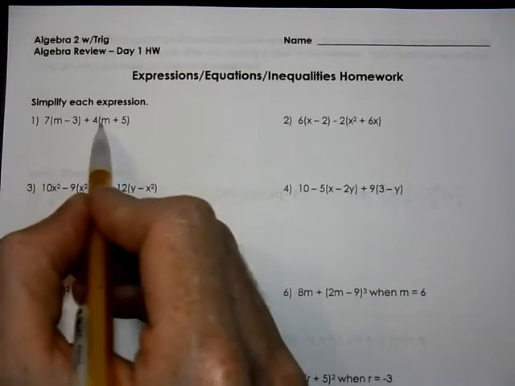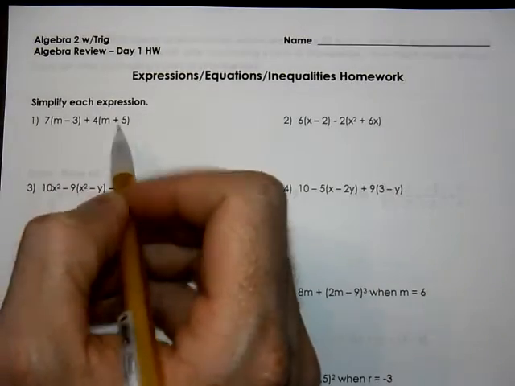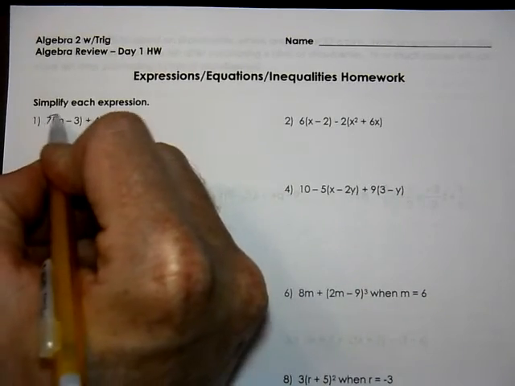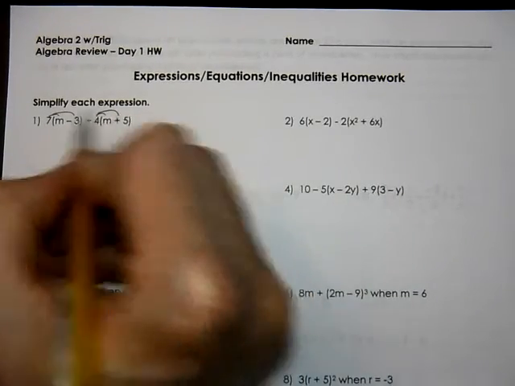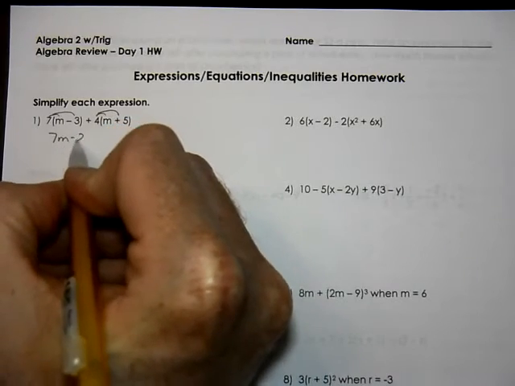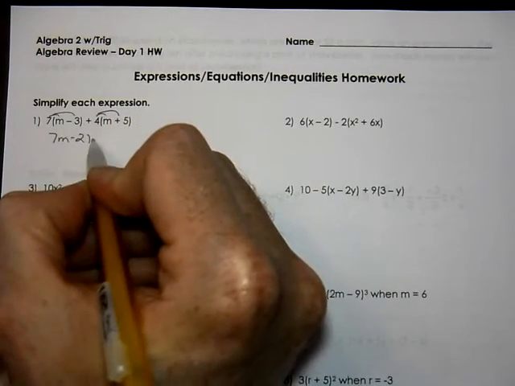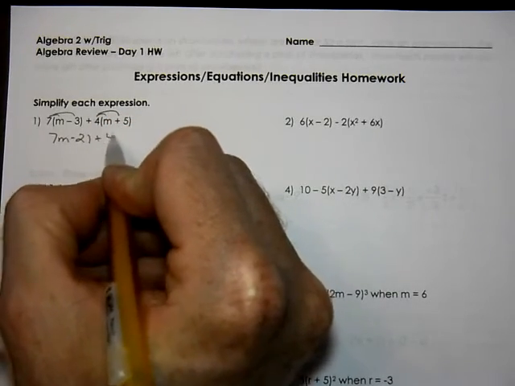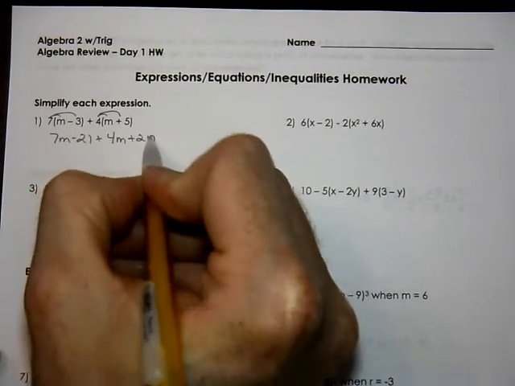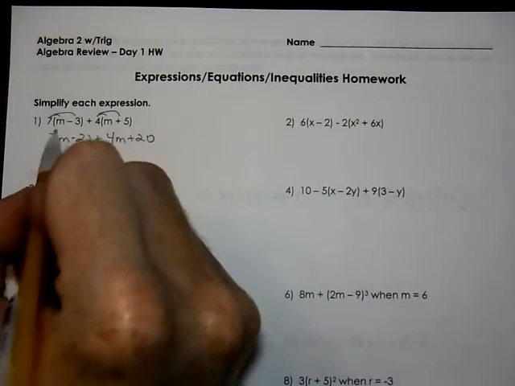We're going to look to simplify this. It's not solving because there's no equal sign. We're just going to try to combine like terms. So we distribute the 7 through. Distribute the 4 through.